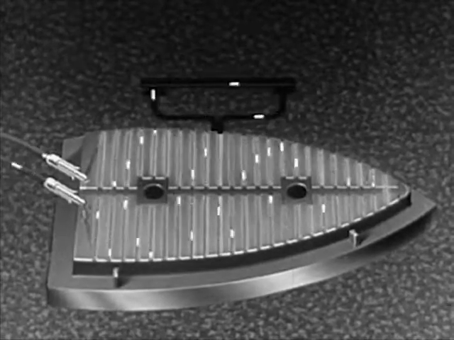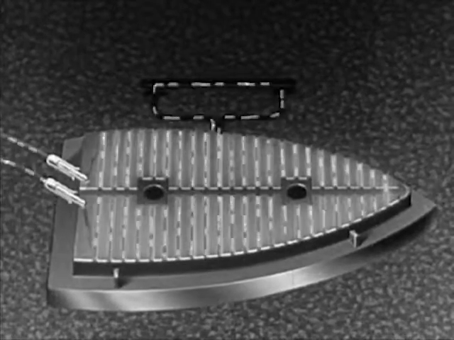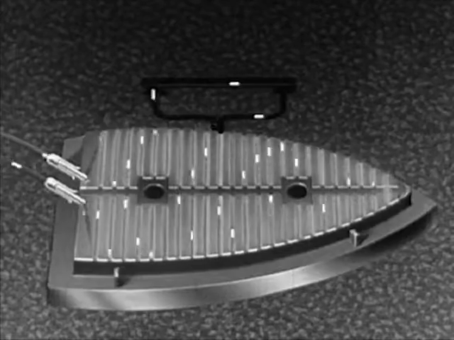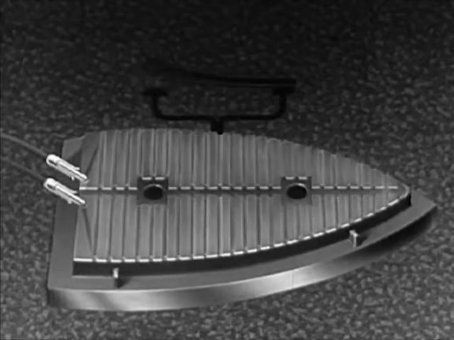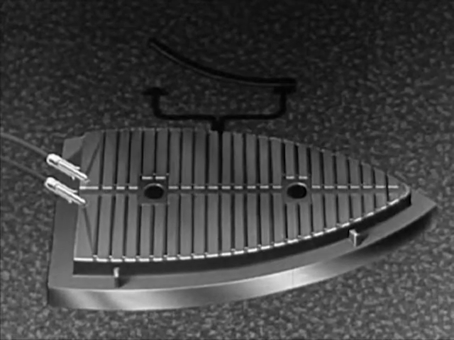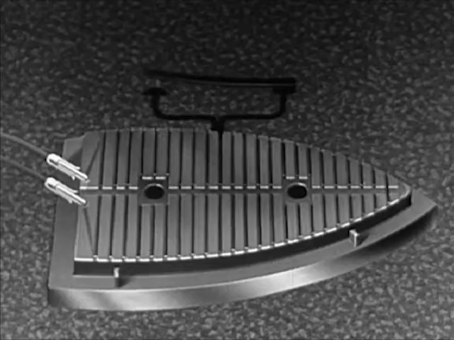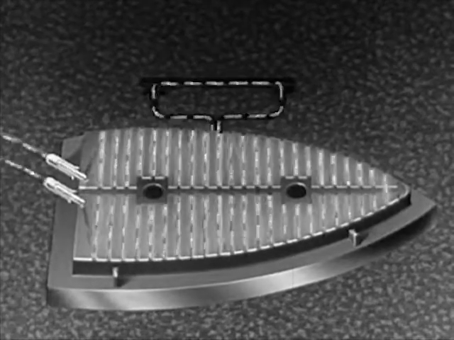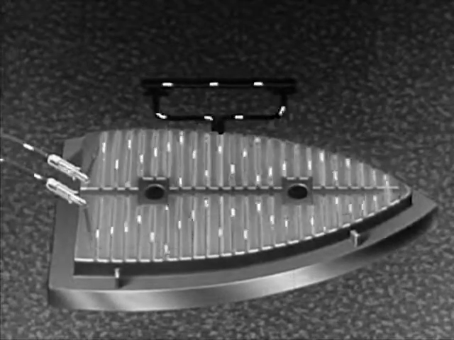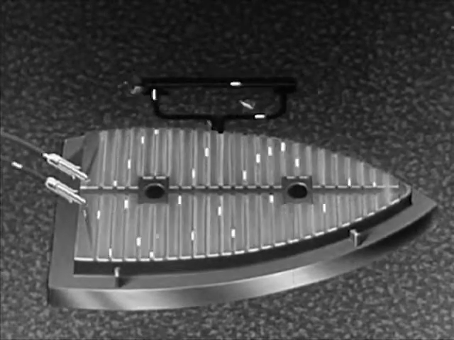As this iron heats, the lower metal of the strip expands more than the upper metal. This causes the strip to bend and again break the contact. No electrons can flow, and the iron cools. This alternate closing and opening of the circuit maintains a nearly constant temperature. This action of a bimetal strip is the principle of most household thermostats.